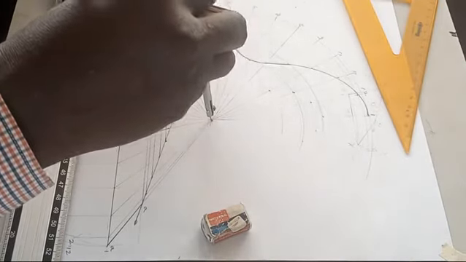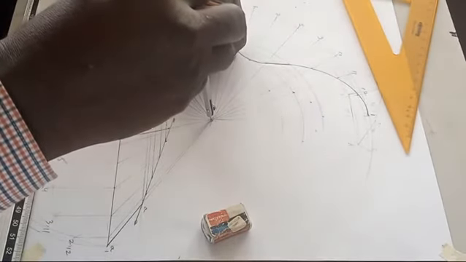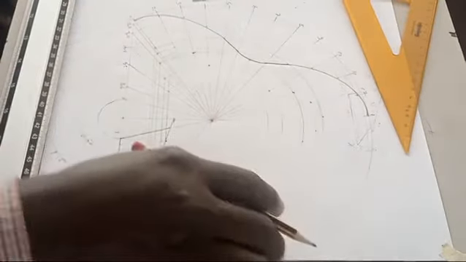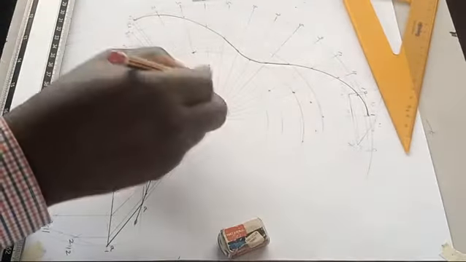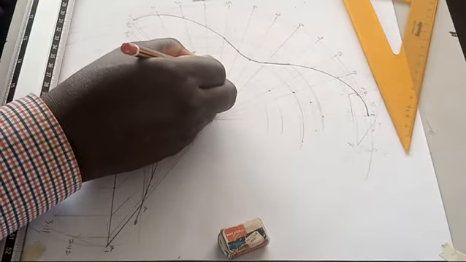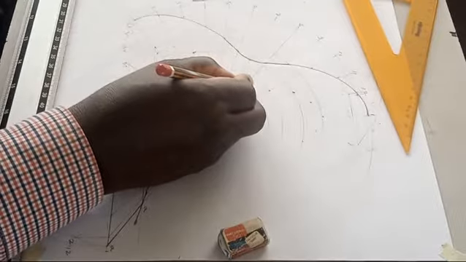Yes, 9 and 5. It goes like that. 5 here and 9 here.